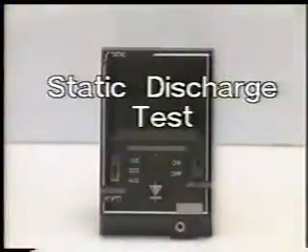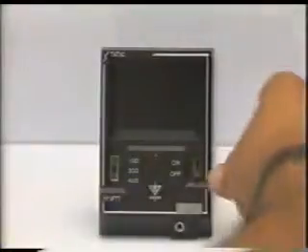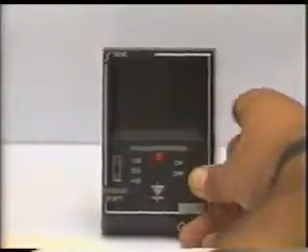Static discharge test. While handling static sensitive electronic devices, a static charge detector is used for detecting static charge in the vicinity of the devices.